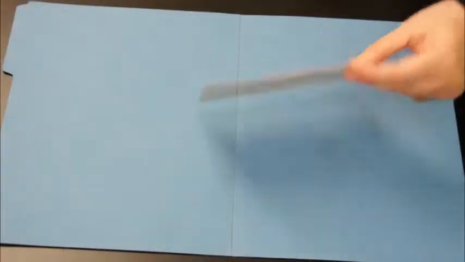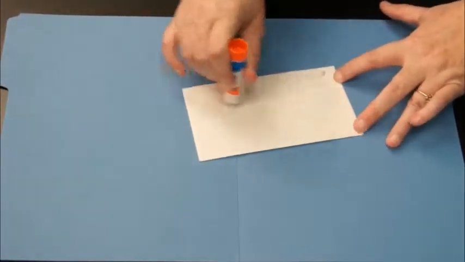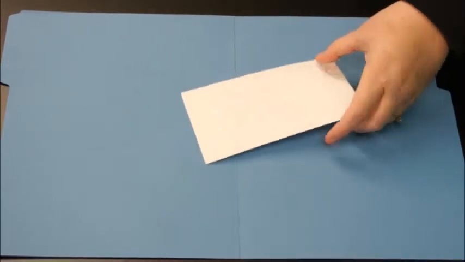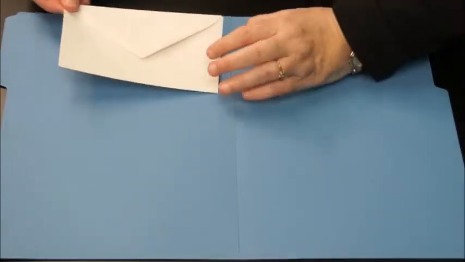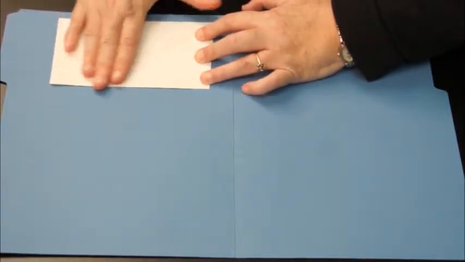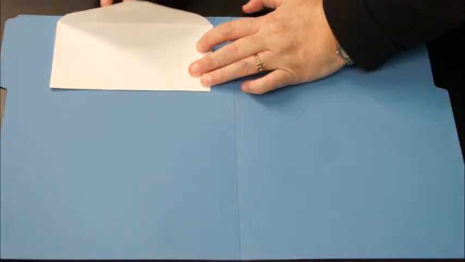So, first thing you want to do, you'll need a file folder, an open-ended file folder, and then just plain white envelopes, okay? Then what we'll do is take your glue, and you want to glue it so that the envelope front is glued down and the flap is open at the top, okay? And then we'll do that.